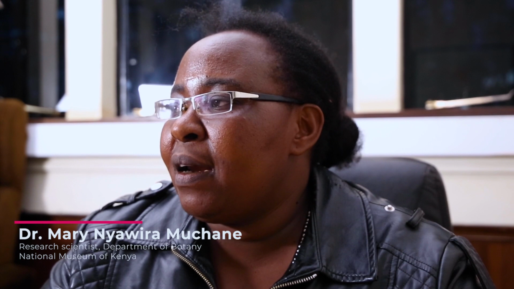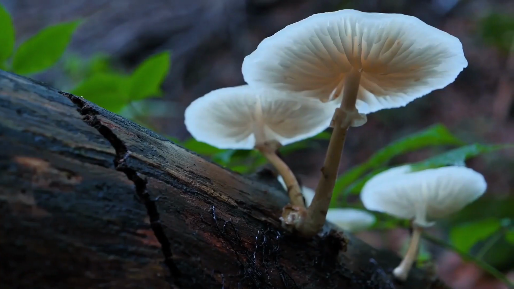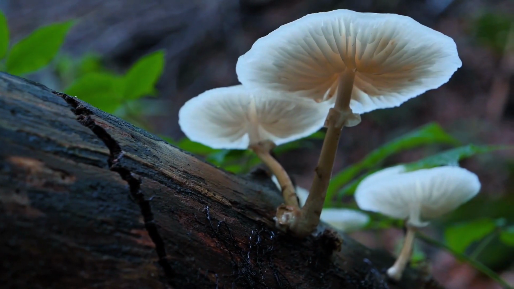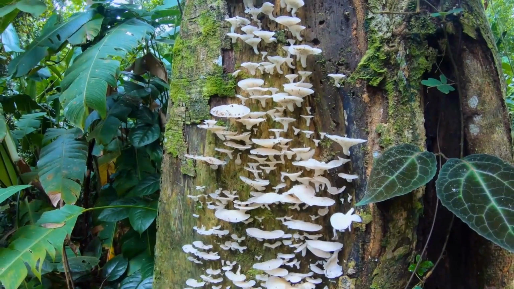Fungi are a group of living organisms classified in their own kingdom, fungi. Unlike plants, fungi do not make their own food. They are usually heterotrophic organisms. This means that they are organisms that get food from other organisms.